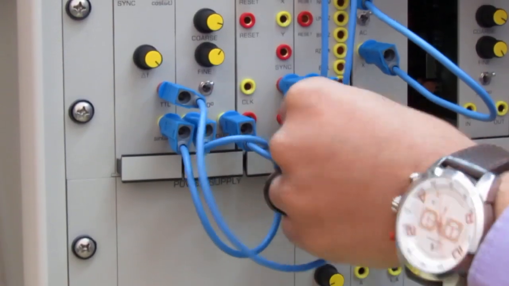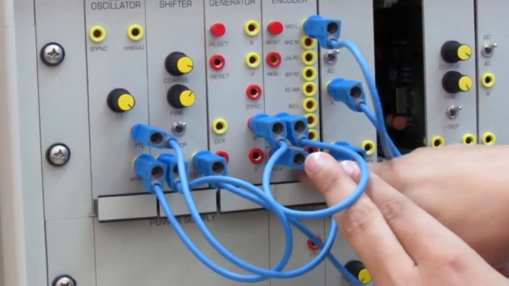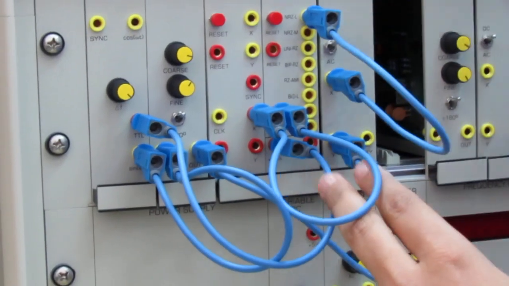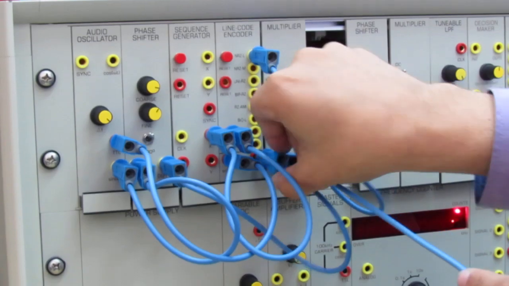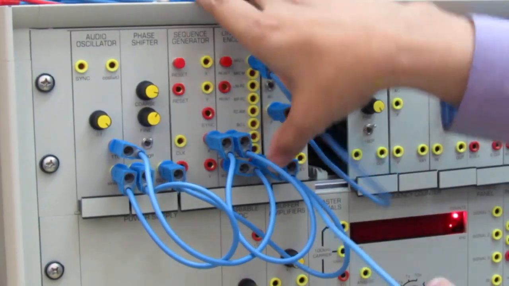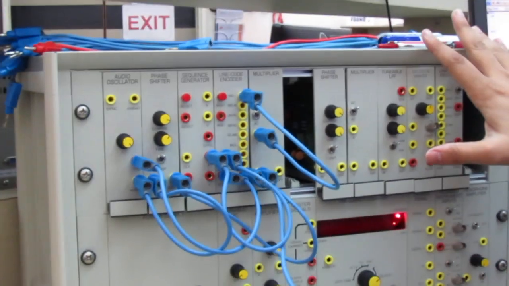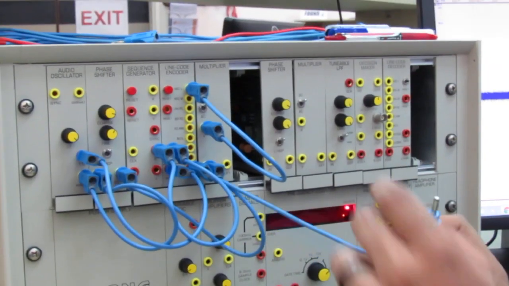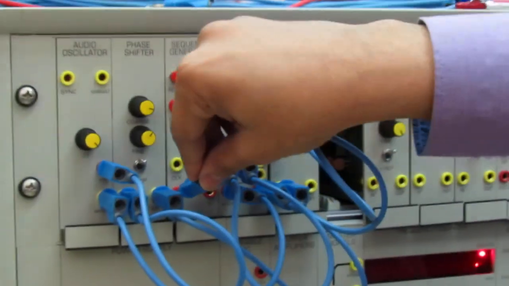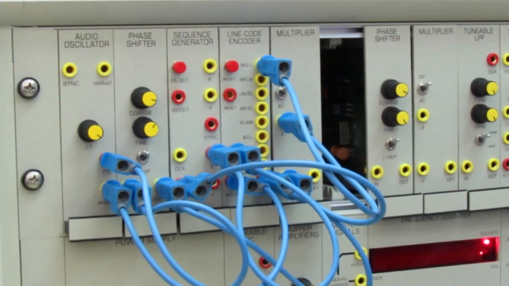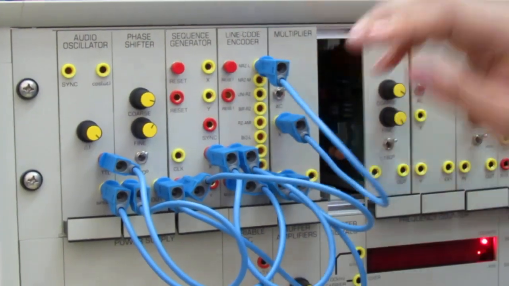Okay, and line encoder has a multiplier that is happening over here that gives me my bit clock. Okay, and this bit clock will be used in any module where it needs a bit clock. Okay, for example, the sequence generator needs a bit clock, so this goes as an input to the sequence generator. Okay, now this is my modulator, right?